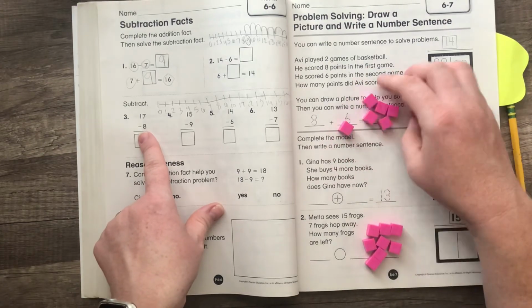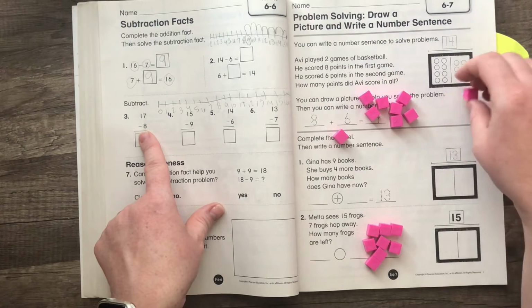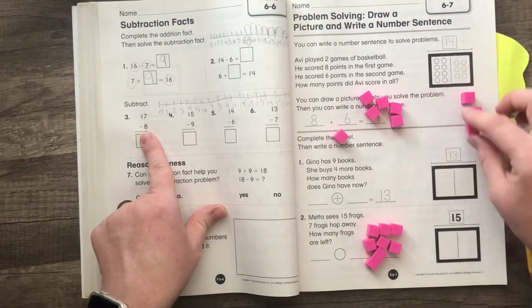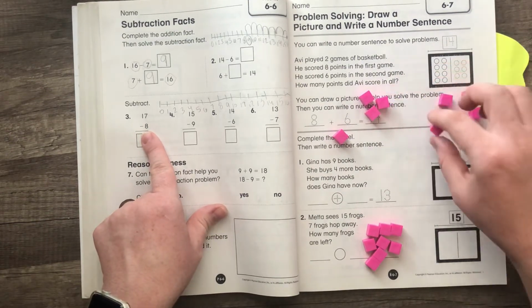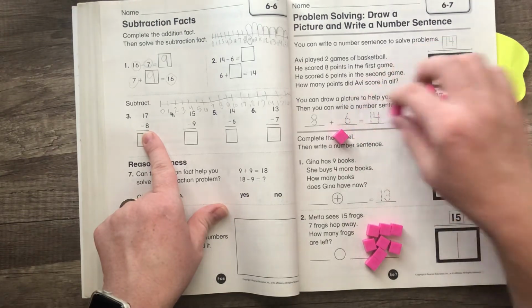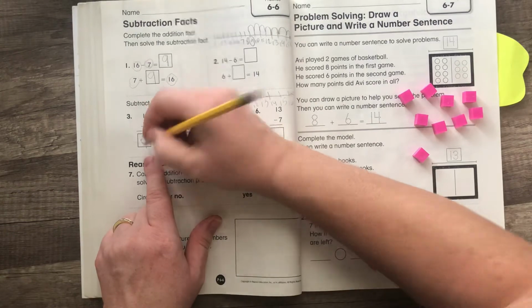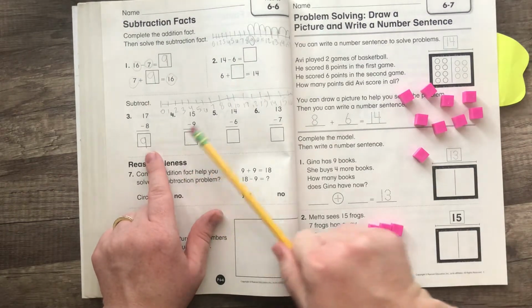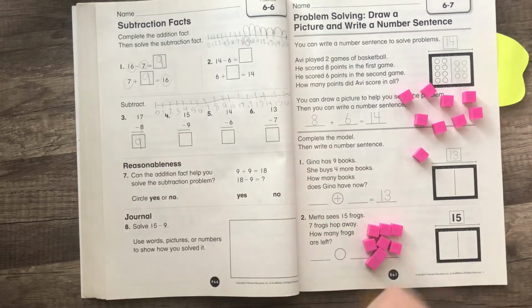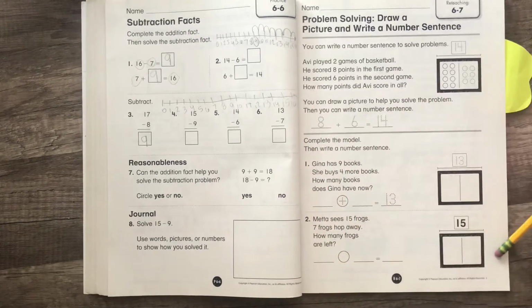How many do I have left in this group now? Count with me. 1, 2, 3, 4, 5, 6, 7, 8, 9. So I'll put my answer of 9 down here, okay? So do the same for these other 3 problems, okay?